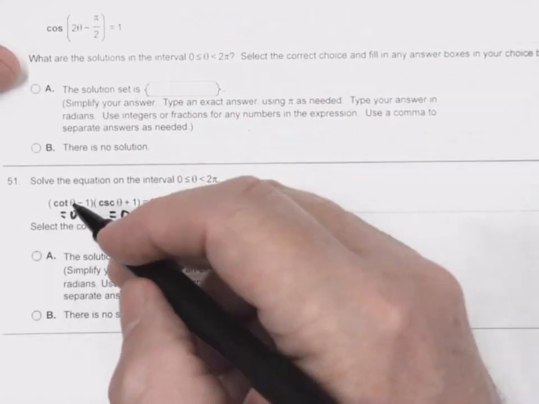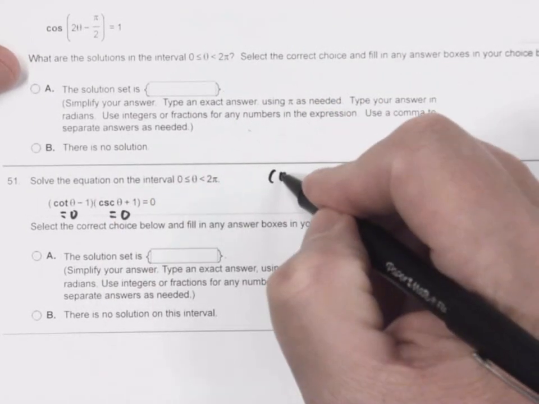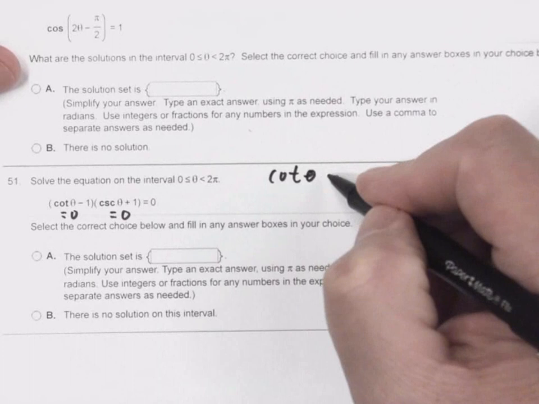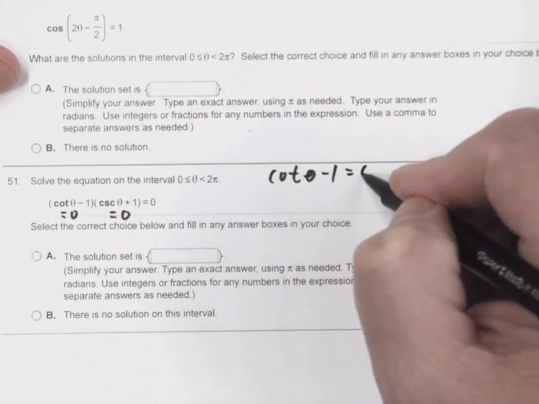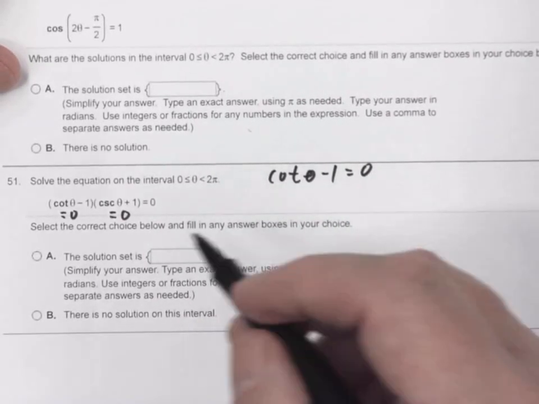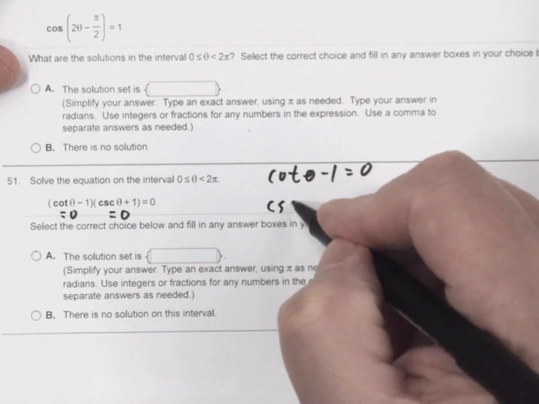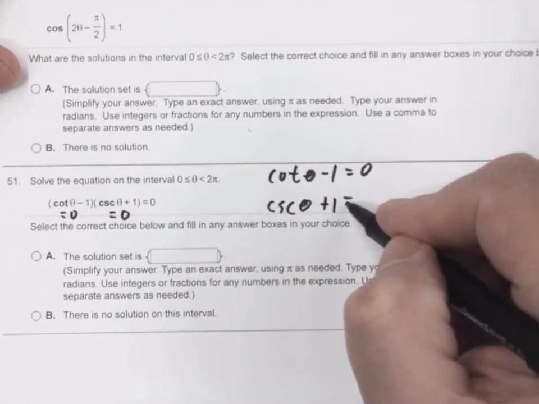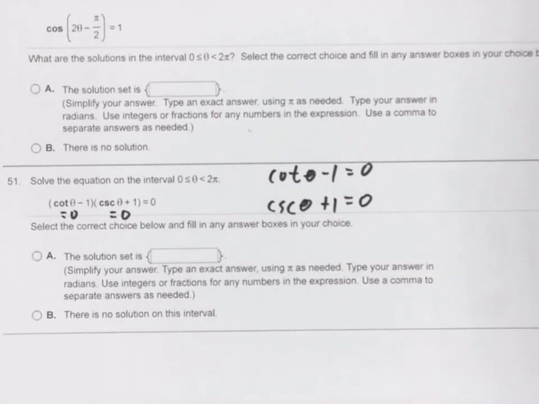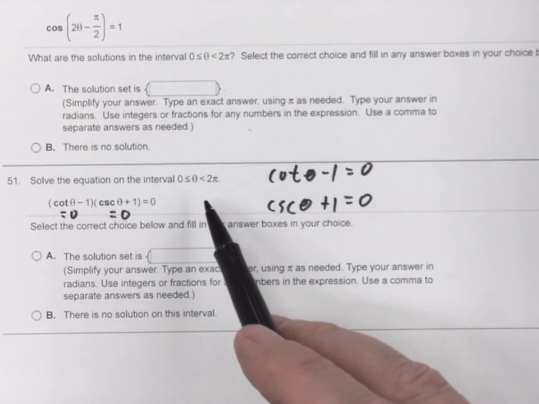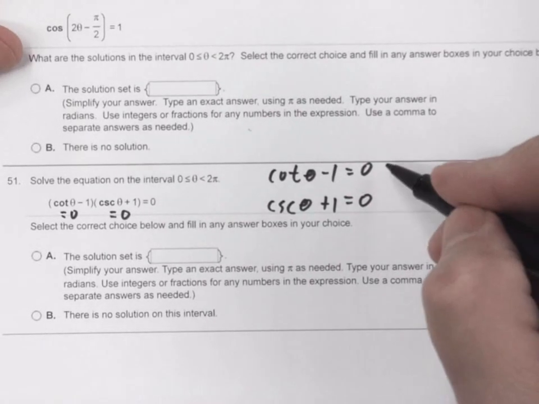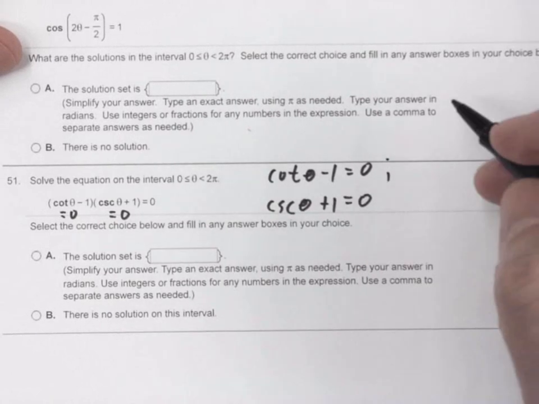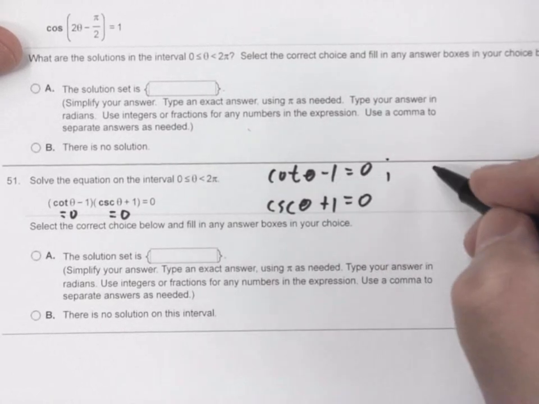So to find my solutions, I take this first parenthesis and I solve this equation. And I also take the second parenthesis. So I solve both these equations for theta, and then I look at all the possible solutions between 0 and 2 pi. So for this one, let's get the trig function by itself. Add 1 to both sides.